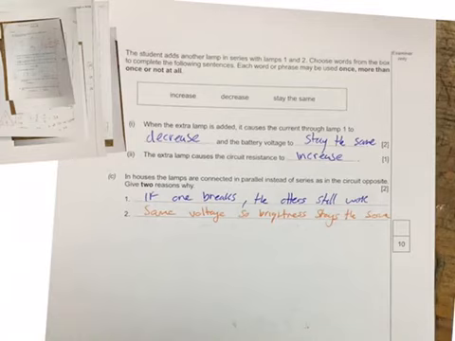3 marks there, surprisingly. In a house, the lamps are connected in parallel. Well, we've had this question before. What's the benefit of parallel? If one bulb breaks, the other still works. The same voltage across each branch, so the brightness is going to stay the same. And you can even add switches on each branch.